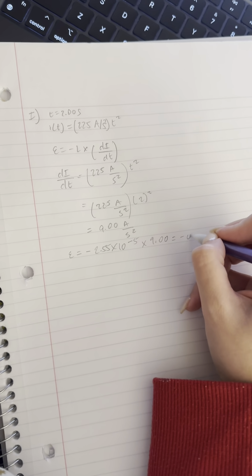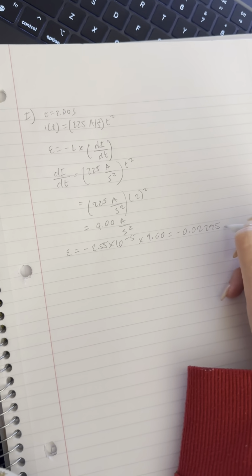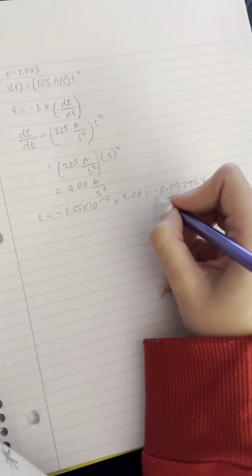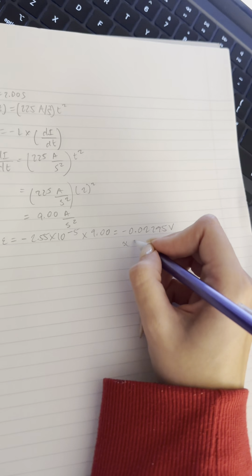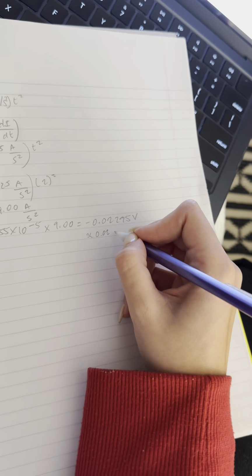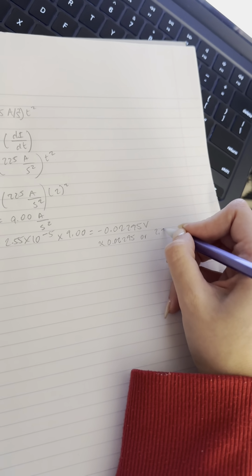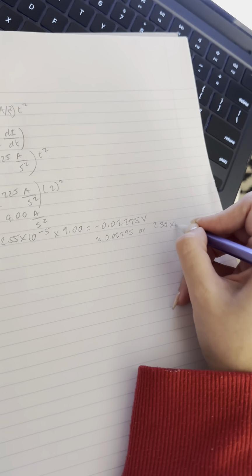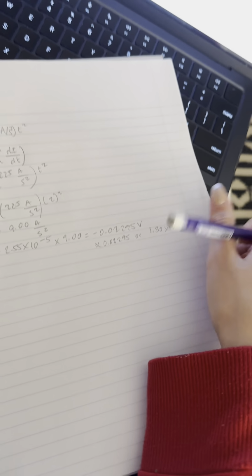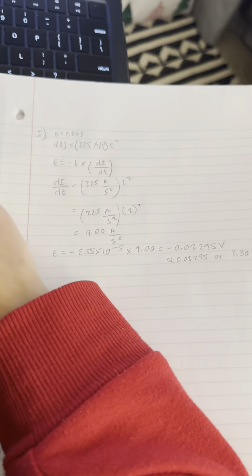And this gives us negative 0.02295 V. Or we're going to use the answer but without the negative sign, 0.02295 or 2.30 times 10 to the negative second power, as shown on the answer from Mastering Physics.